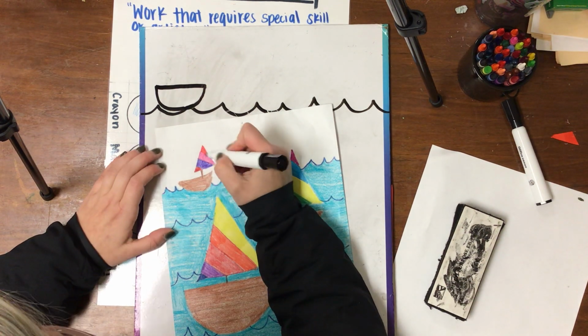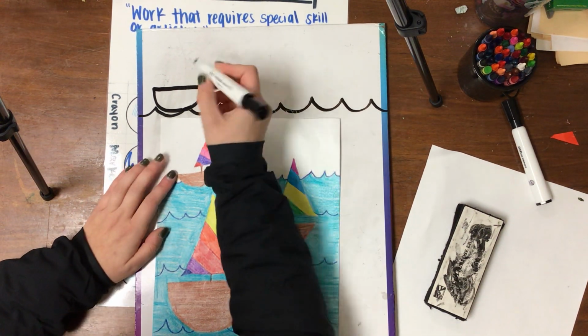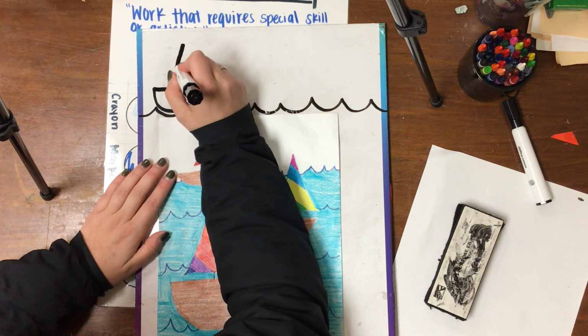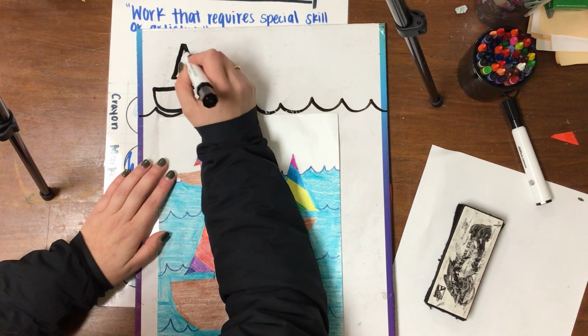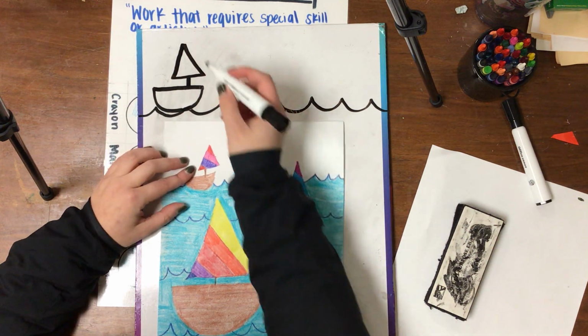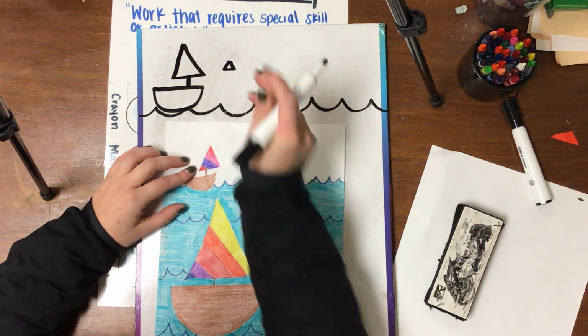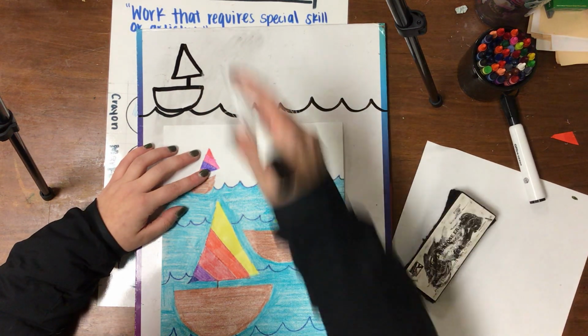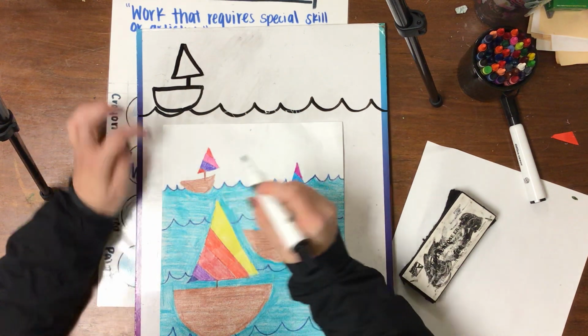Then the sails are the shape of a triangle. So what I did was I drew a little stick and then I drew a triangle. We don't want our triangle too big or it will sink our boat. And we don't want our triangle too small, like this, or it's not gonna blow our boat anywhere, right? The sail will not be useful to us. Okay, so there's my boat.